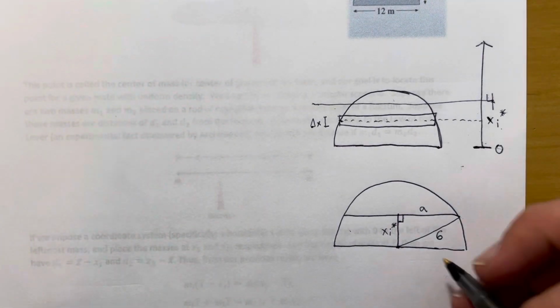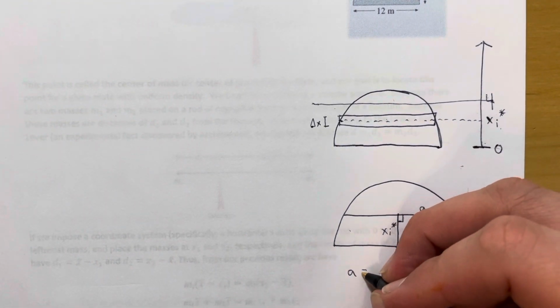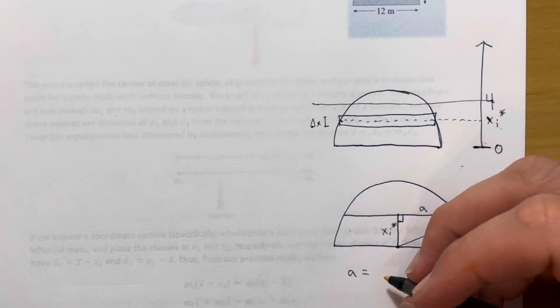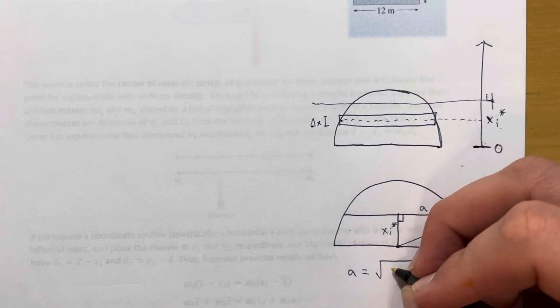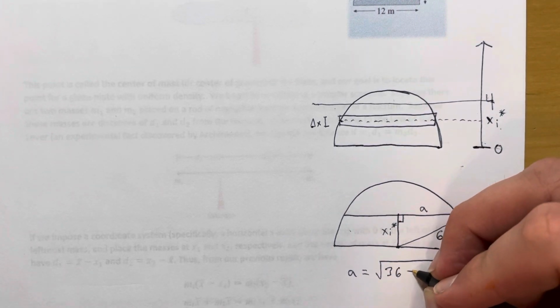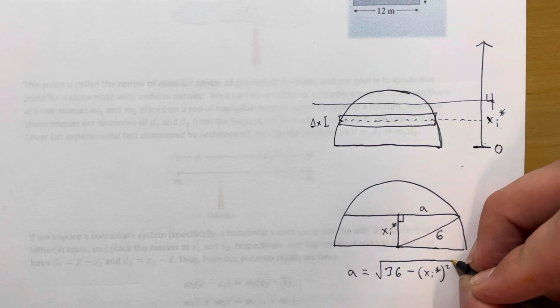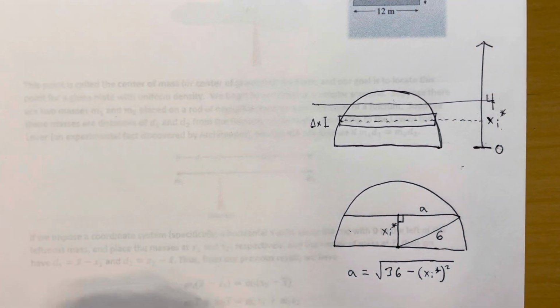I can solve for A using the Pythagorean theorem, which would be the square root of my hypotenuse squared minus this leg squared. So square root of 36 minus xi star squared. That's from the Pythagorean theorem.